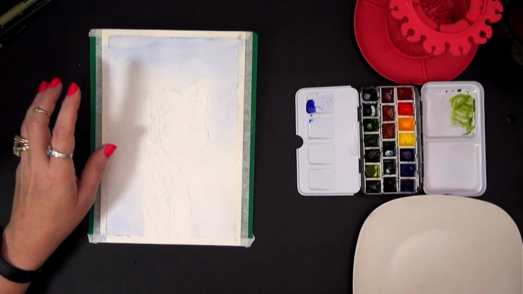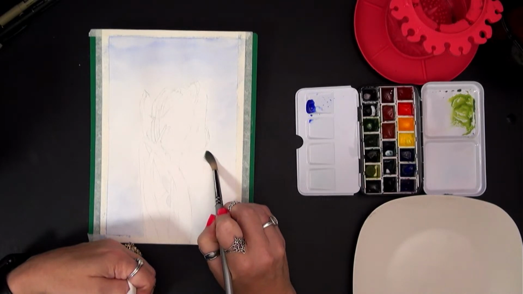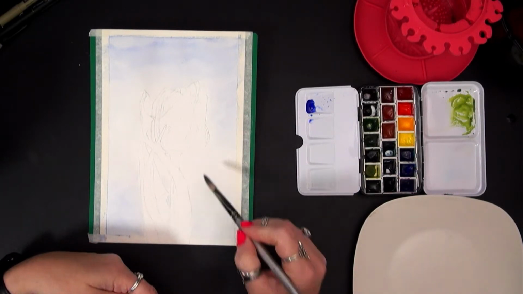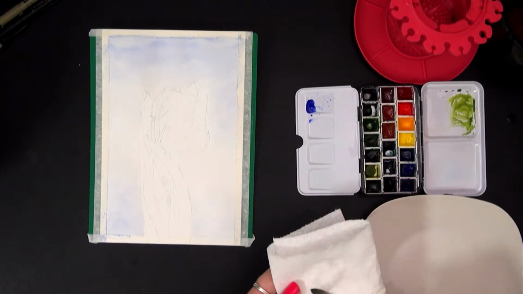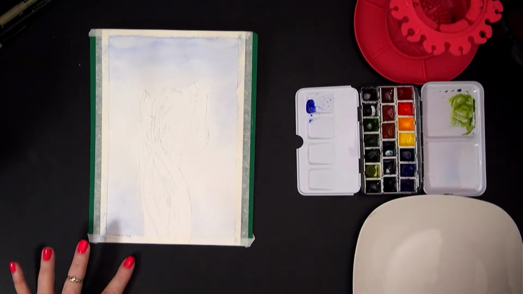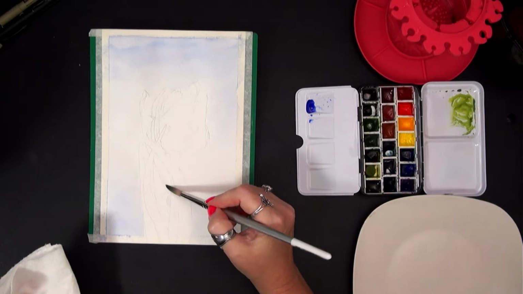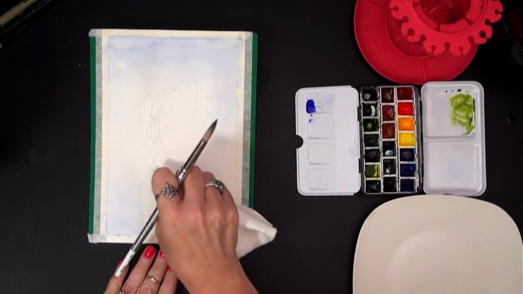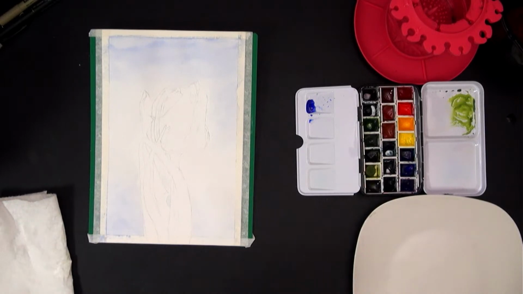Now I'm just tapping it on my paper towel, and then I'm going to come in and push back. Right? Just kind of wiggling and pushing right back on the paper, and that lifted it right out of the area I didn't want it. Okay. So now this looks like it has picked up. I'm just wetting that and I'm going to lift. Looks like it picked up a little bit of the graphite from my sketch.